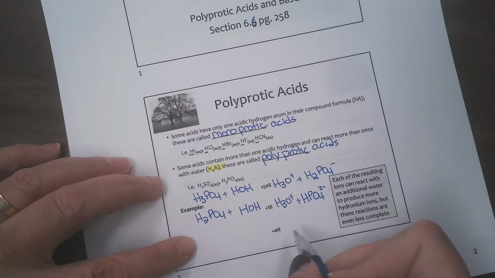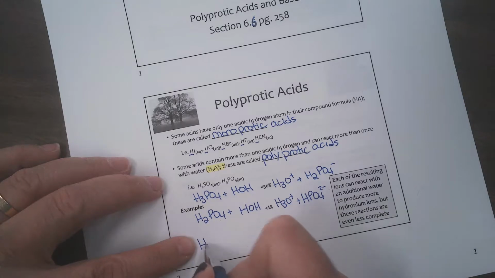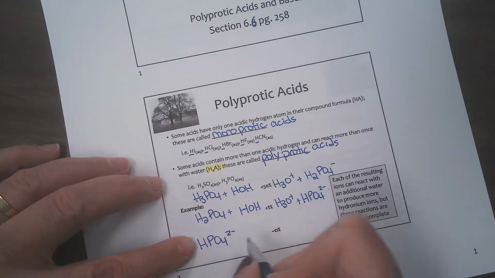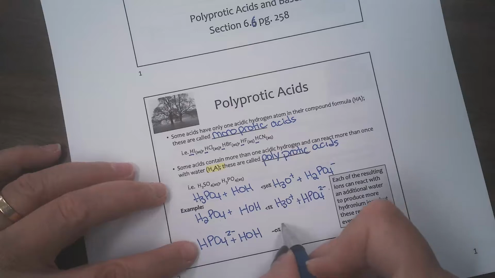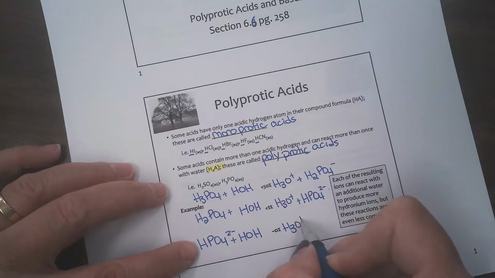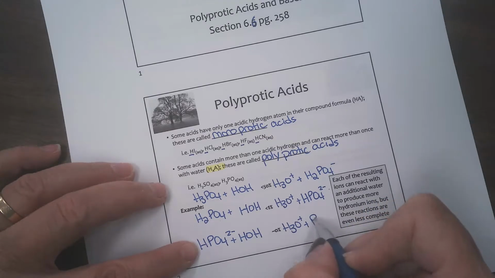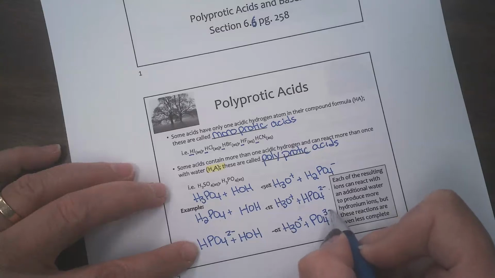And then here, this reaction that actually doesn't happen at all, HPO4, 2 minus, where this is also the proton donor, we're going to get hydronium ion and phosphate ion.